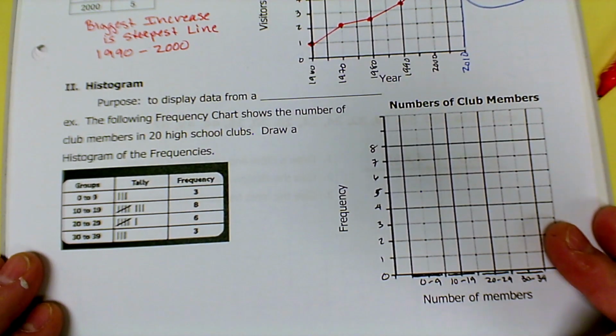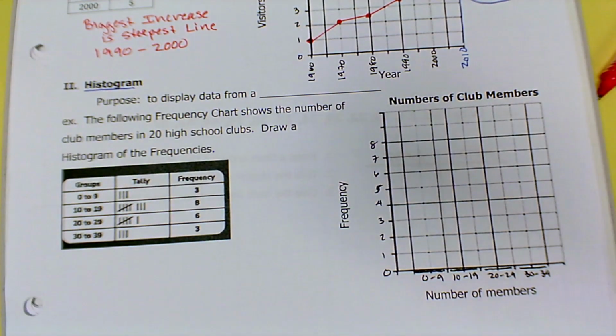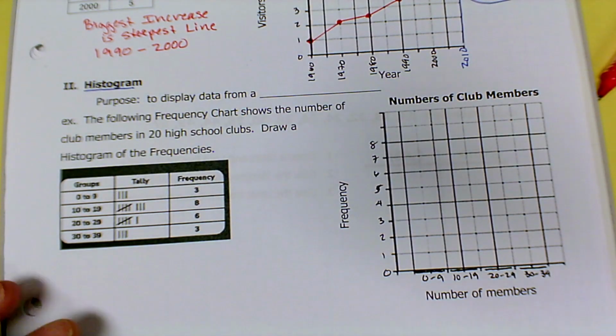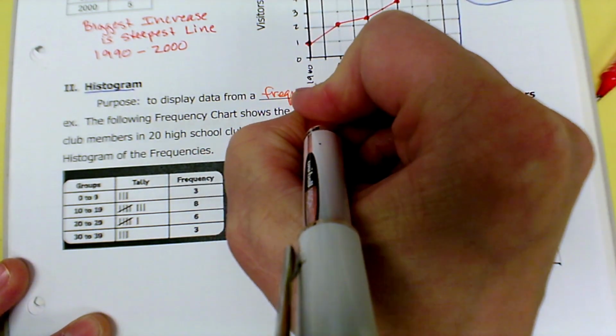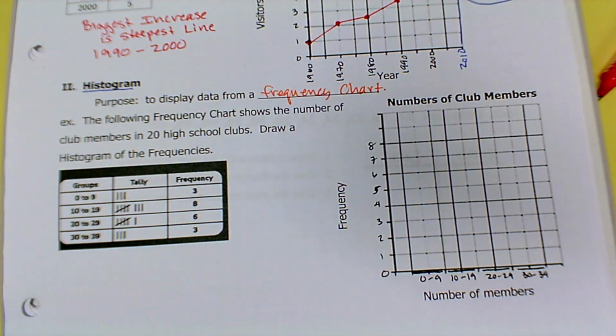Okay, second type, histogram. We're going to fill in the blank here. A histogram, the purpose is to display data from a frequency chart. So frequency charts and histograms are related.